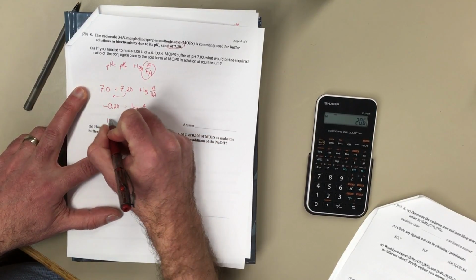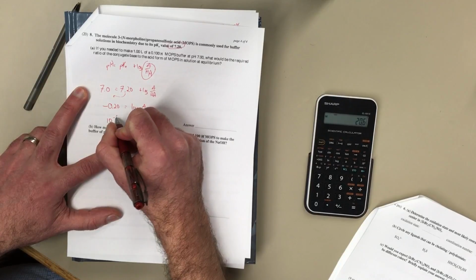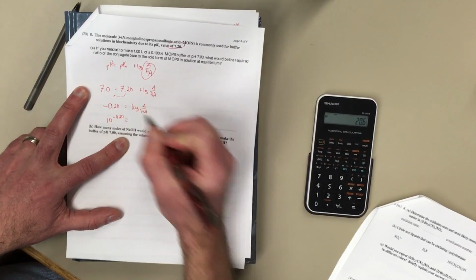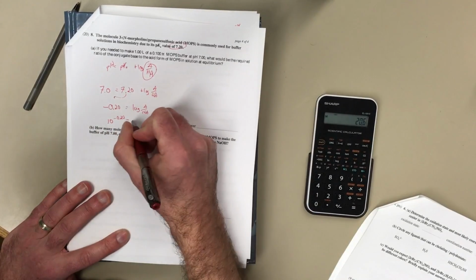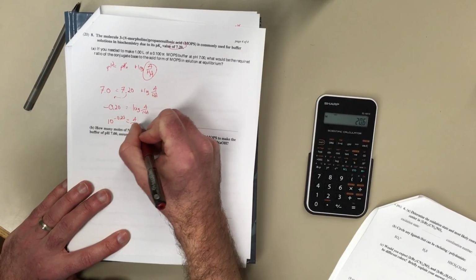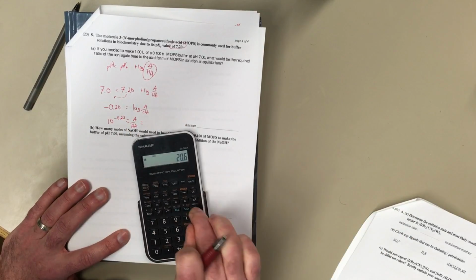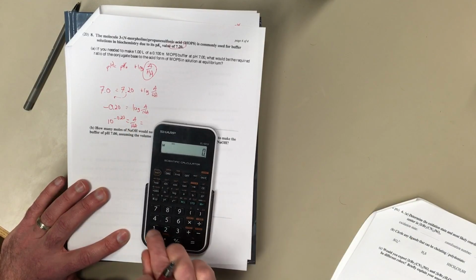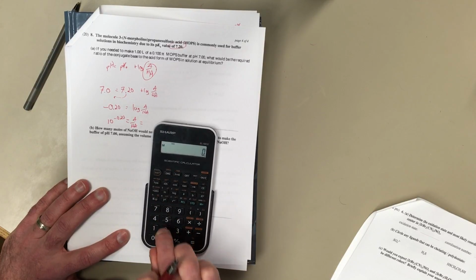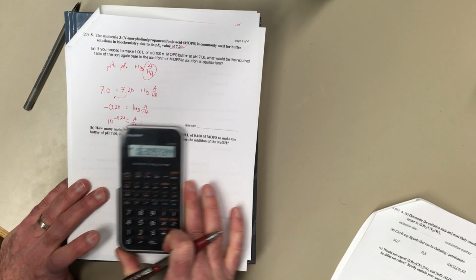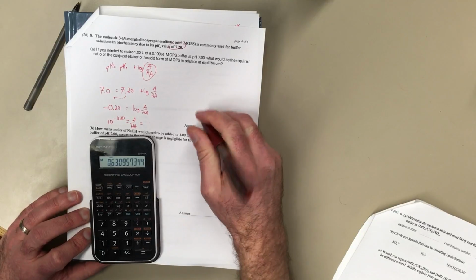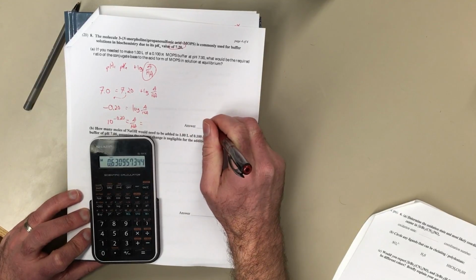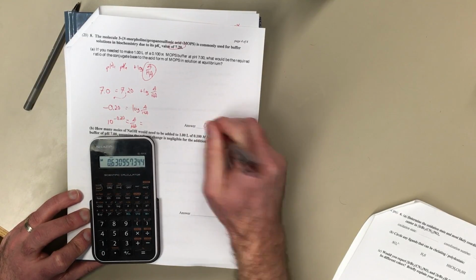We get rid of the log by raising it as the exponent of 10, and we can just plug that into our calculator, and that's going to give us our A to HA ratio. So 10^x, 0.2 minus, equals, and that ratio is 0.631.